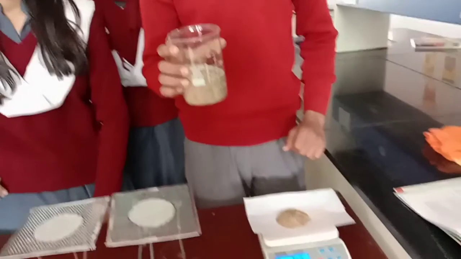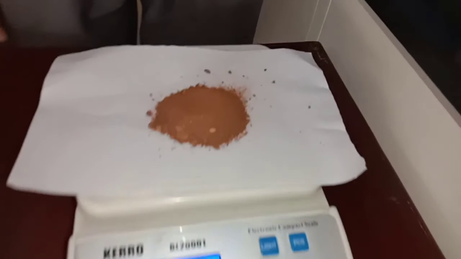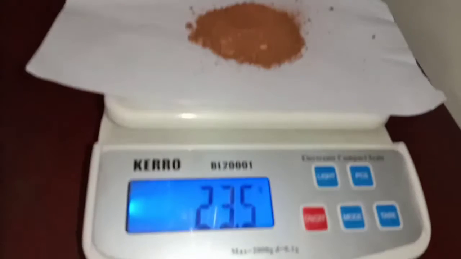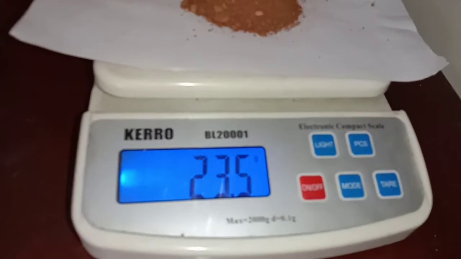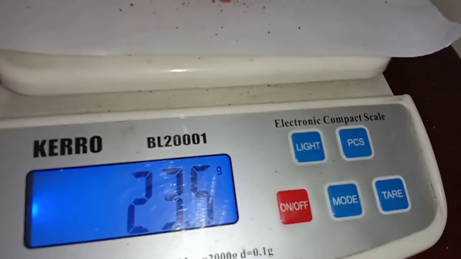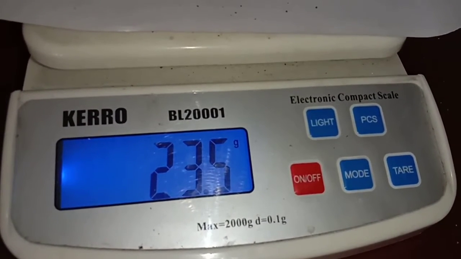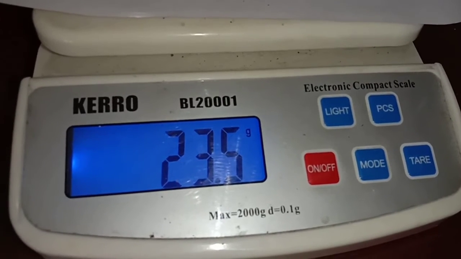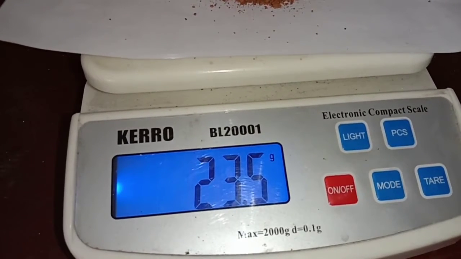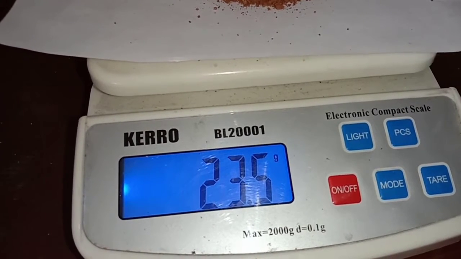So the initial reading is the initial weight of the soil in gram, that was 25 grams for both the soil samples. And the final weight of the soil in gram, or the final reading, for the sandy soil was 24.5 grams, and for the clay soil it was 23.5 grams. So what we have to do to calculate the moisture content? We have to subtract the final reading from the initial reading, divide by the weight of the soil, into 100, and we'll get the result here.